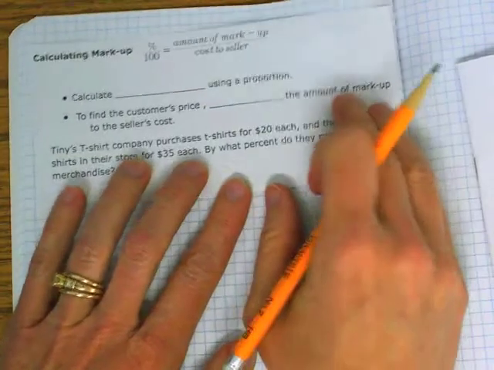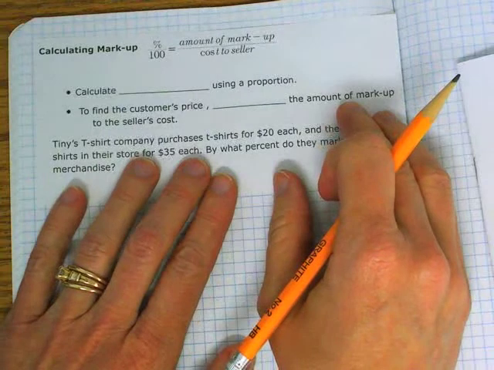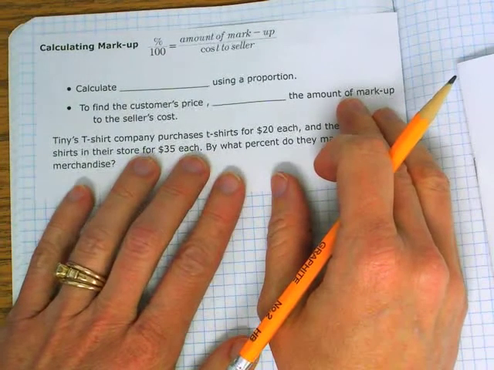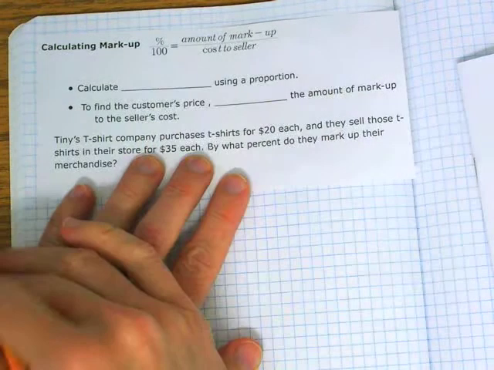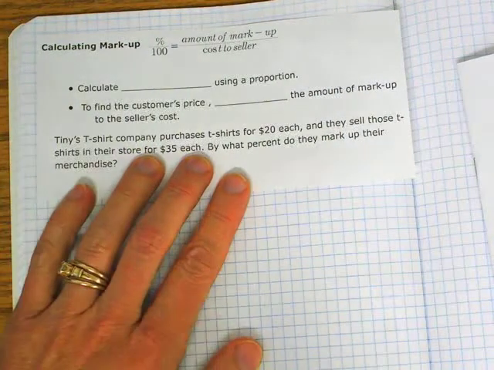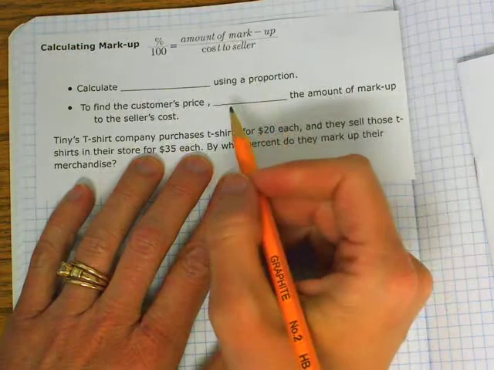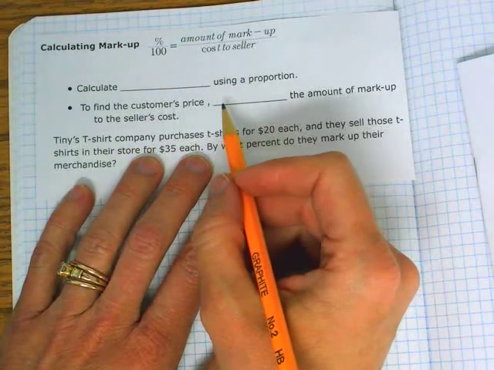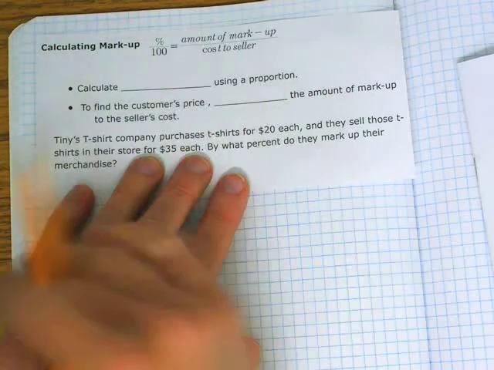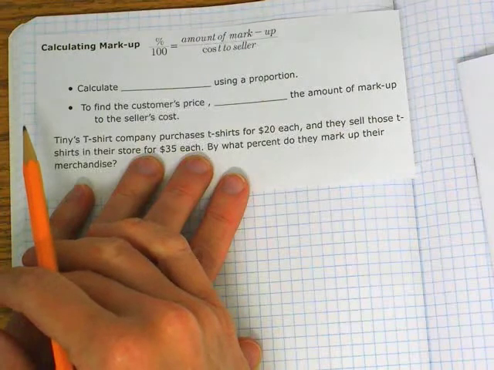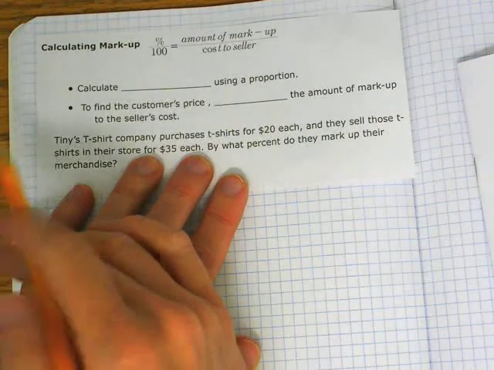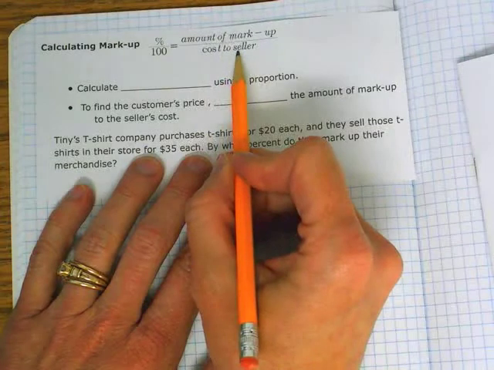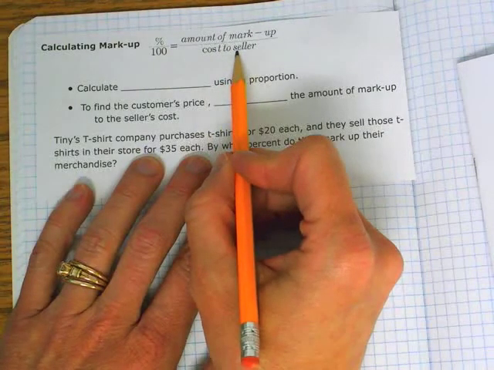Markup is probably the hardest one for students out of all of these because you just don't have experience with markup. So what markup is: if someone is selling something in a store, they have to purchase it themselves. Usually you haven't manufactured it for yourself. So they have to buy that shirt or those shoes or that candy bar or whatever, and it is a cost to the seller. That's the person who's selling the item in the store.